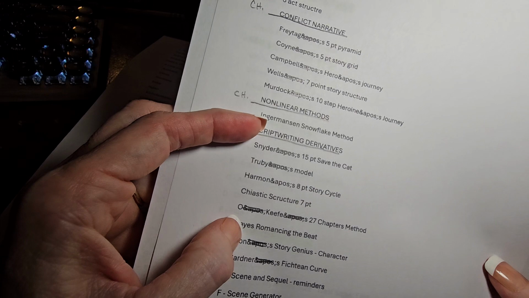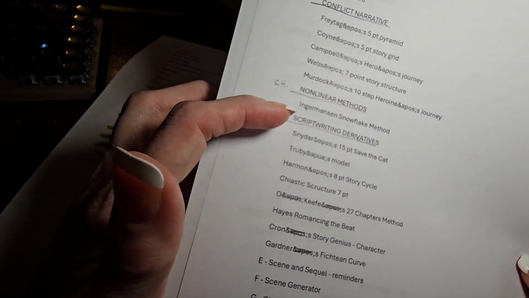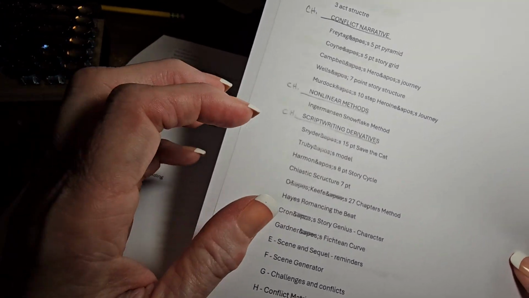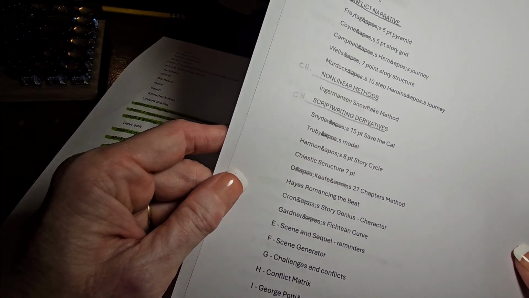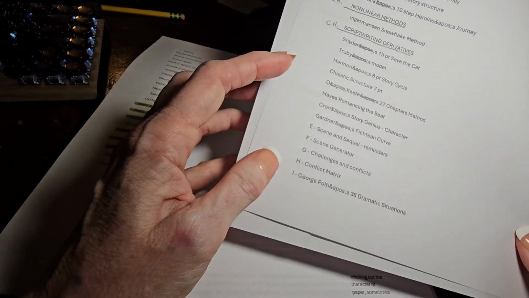That's where we're going to begin, because between conflict narrative and script writing, I think that's how we're wired. So we'll start there and then start dialing down into other options. You have to know the rules in order to break them. So that's the way we're going to go.